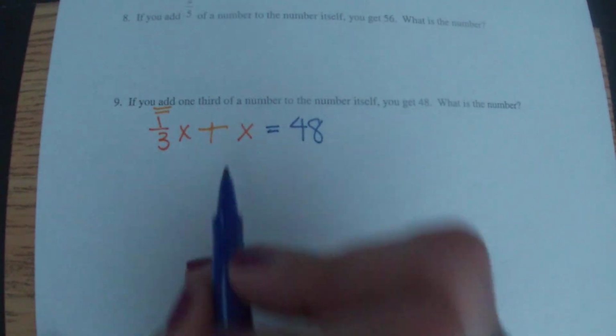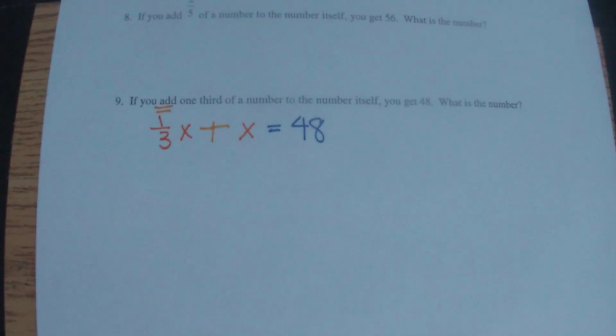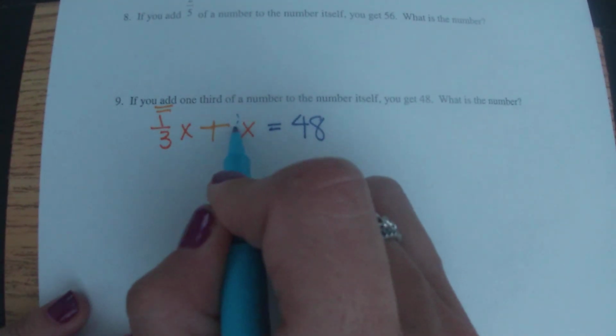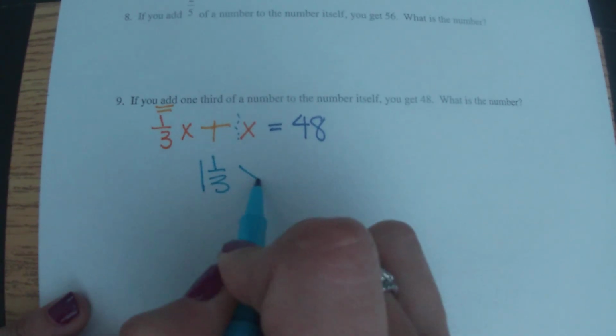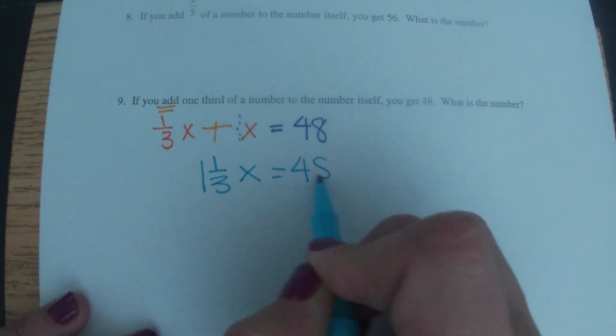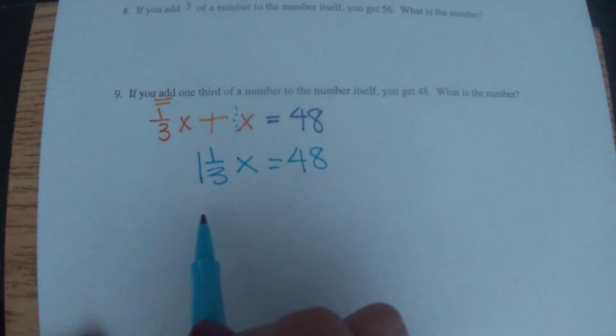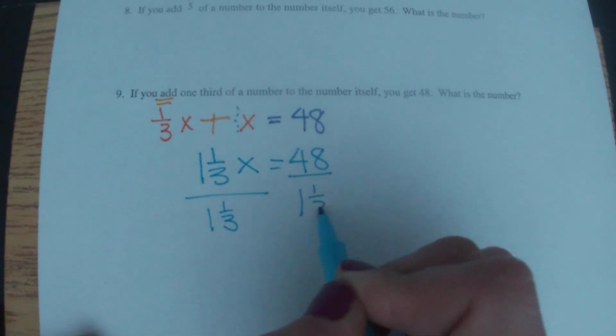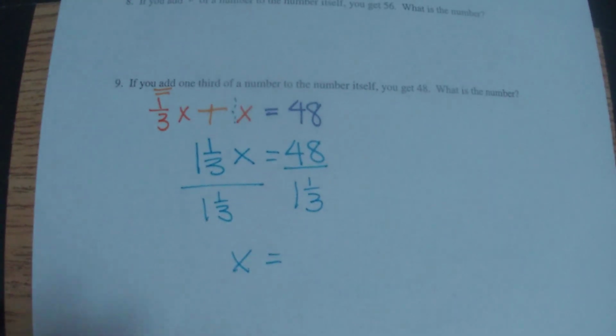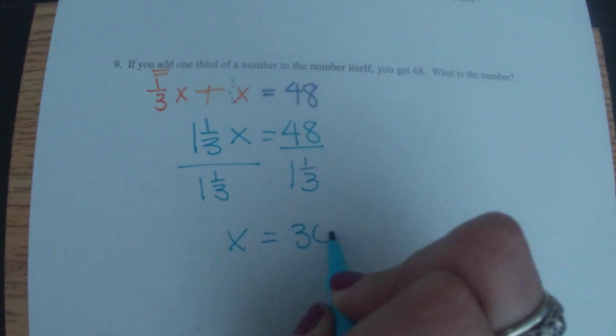If I want to combine like terms here, that separate x really has a 1 in front of it. So I want to do 1/3 plus 1, which is going to be 1 and 1/3 x equals 48. I can undo multiplication with division. So we'll do 48 divided by 1 and 1/3, which will give us 36.